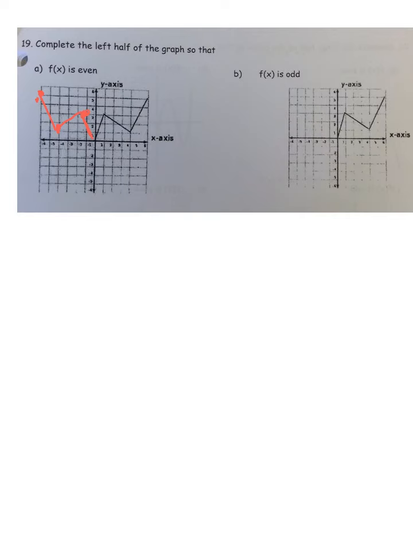You'll draw better because you've got a piece of paper. All right, and now with B, we kind of have to do the opposite because they want a function that is odd. So instead of 1, 3, like I have up here, I'm going to go -1, down 3, and I'm going to put a dot there. Okay, because we want it to be symmetric with the origin.